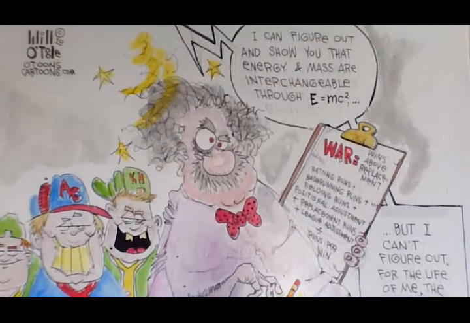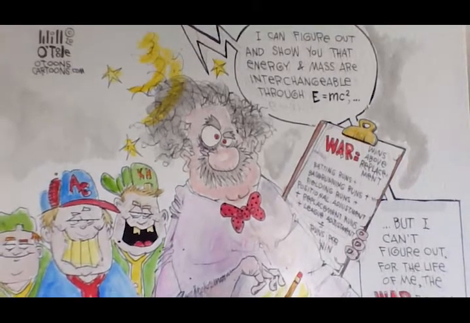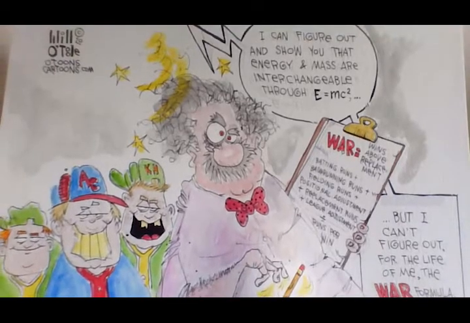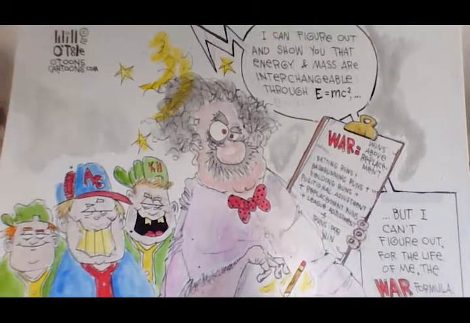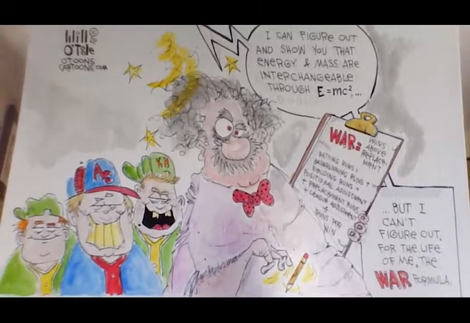I can figure out how to show you that energy and mass are interchangeable through E equals mc squared. But I can't figure out for the life of me the WAR formula.